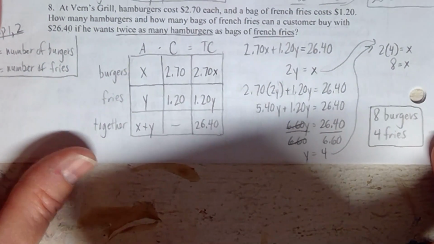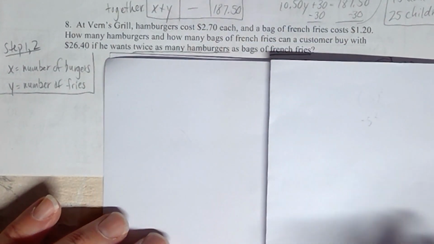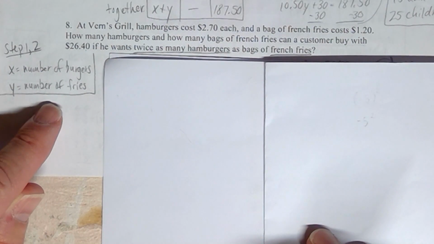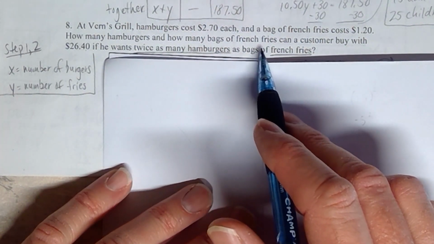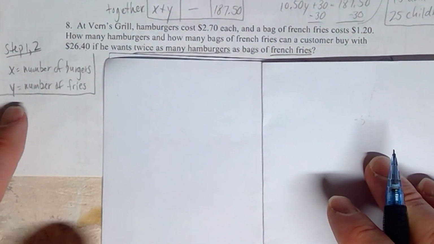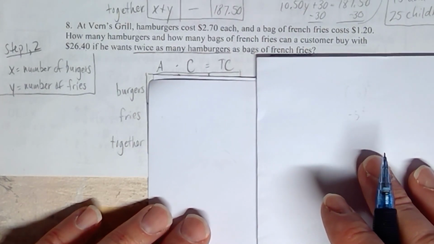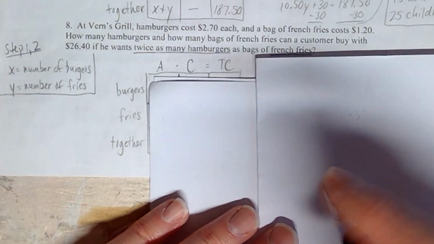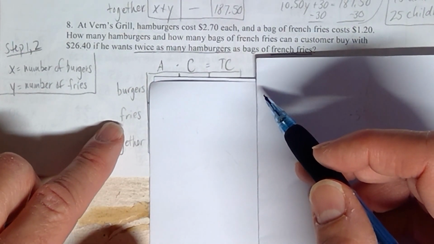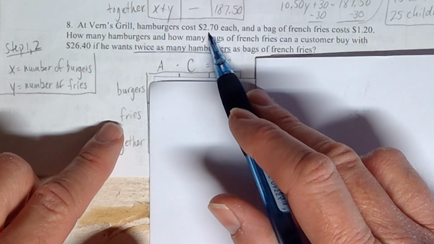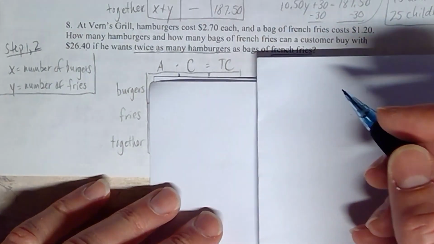Okay, number 8. So, the thing that we're trying to find is the number of burgers and the number of fries. It tells us right here how many burgers and how many fries. So we know that that's what we're trying to find. Got my two variables set up. Okay, again, we are trying to look at a problem here where they are purchasing two different things with a cost per attached to them both at the same time. Okay, $2.70 per burger, $1.20 per bag of fries. Okay, so that's how I know that.